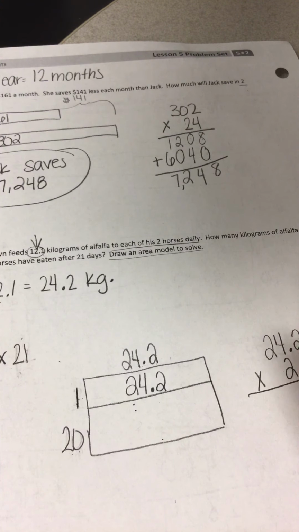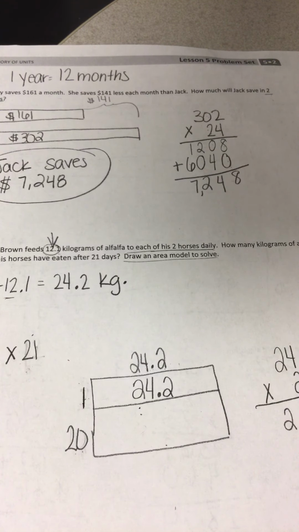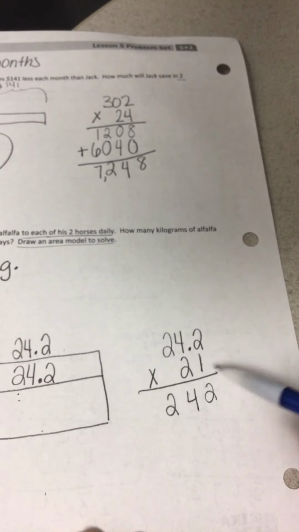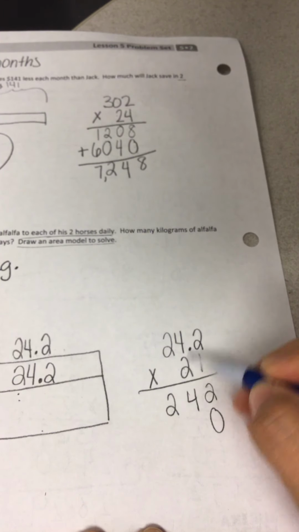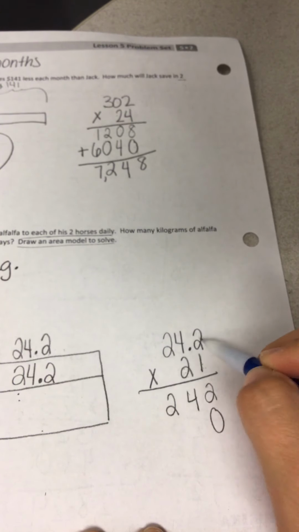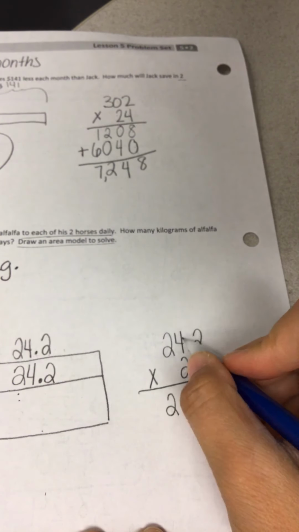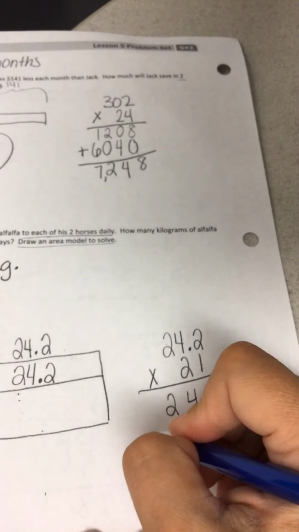So I've got 2 times 1 is 2, 4 times 1 is 4, 2 times 1 is 2. Sorry guys, what I'm going to do right here now is put that 0, because that's telling me I'm multiplying by 20, and now I can do these nice numbers. So 2 times 2 is 4, 4 times 2 is 8, 2 times 2 is 4.